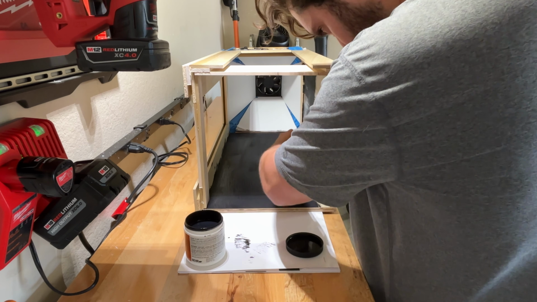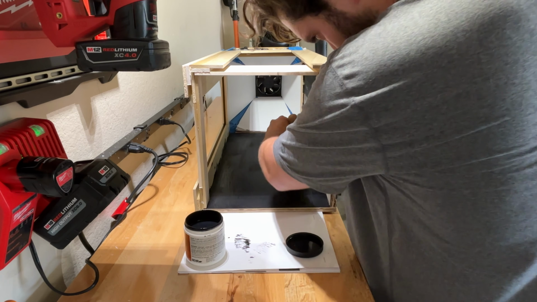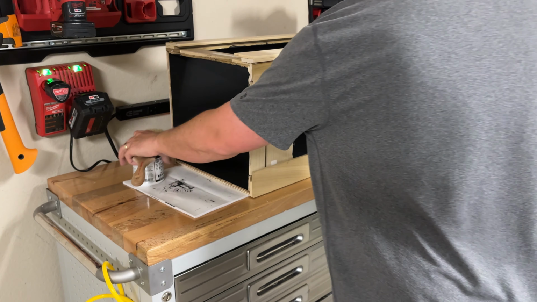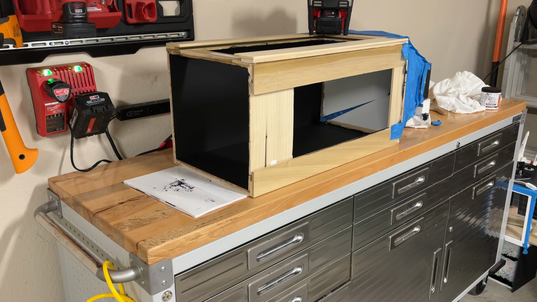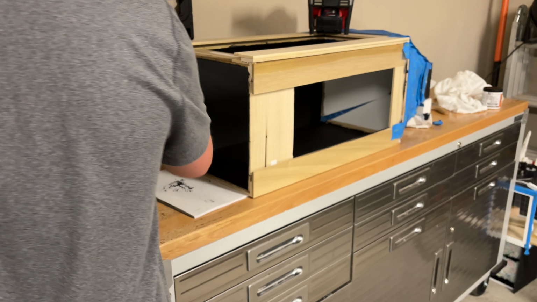And so I just kept painting. I was like, well, it's too late now. Once it dried, it actually looked really good. All it needed was a second coat, and I'll spare you from putting on a second coat because, ironically, let's be real, that would probably be one of the most boring things you've ever seen on YouTube. So I'm not going to include it.